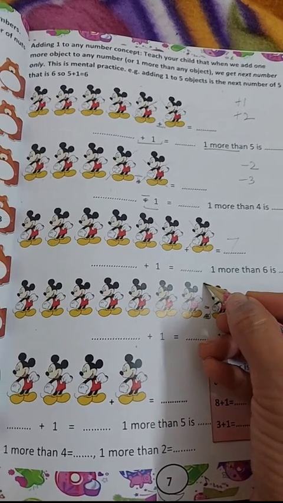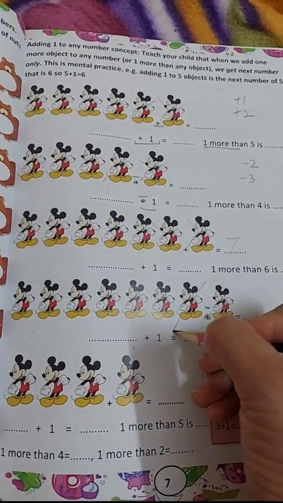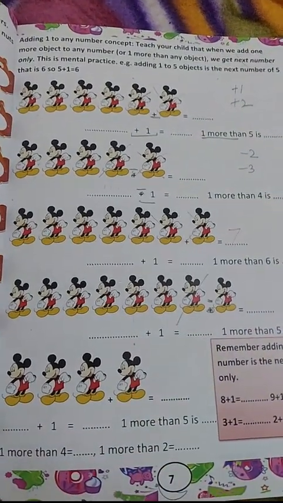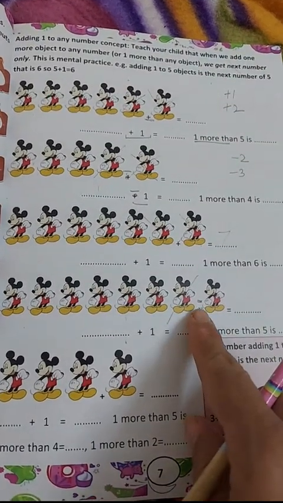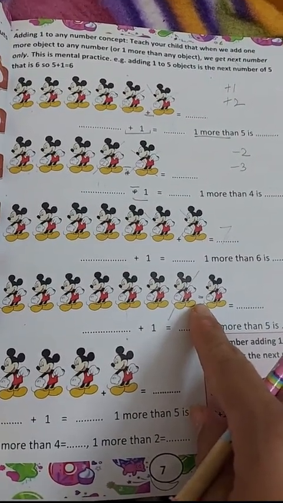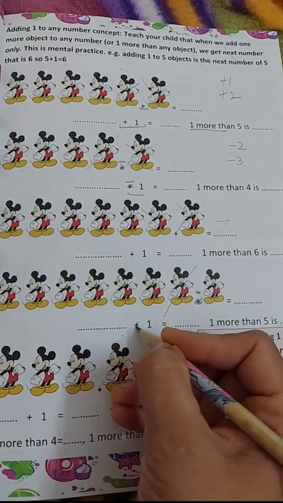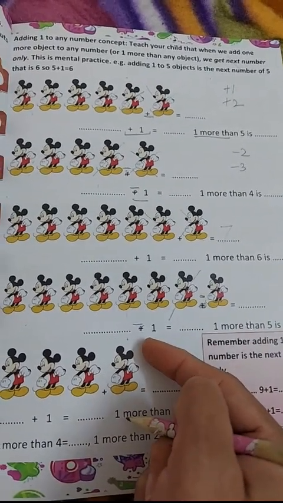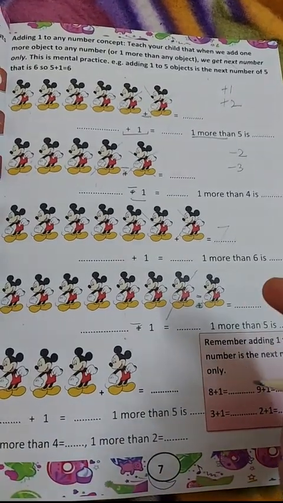So she will subtract 1, and she will know when to take away. You should show them the minus sign. You should show them minus 1, when to write minus 1, when to write minus 2.